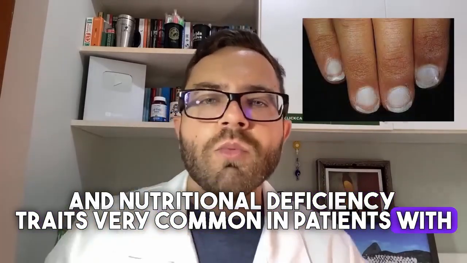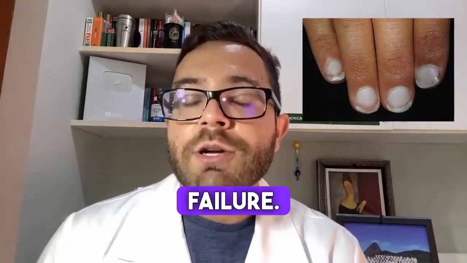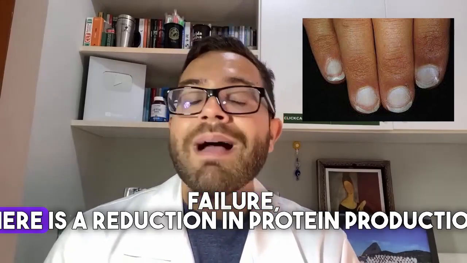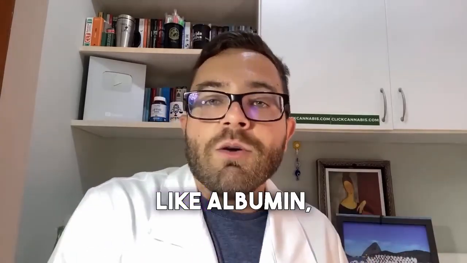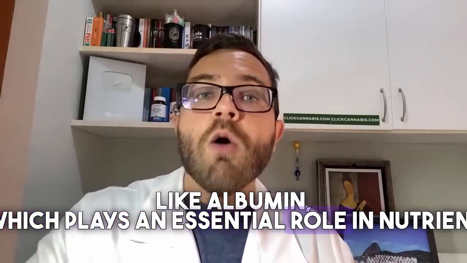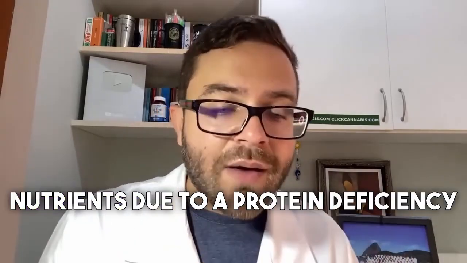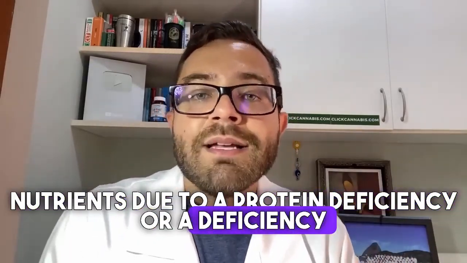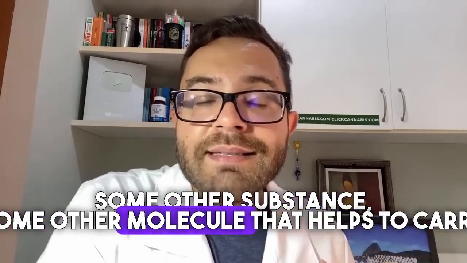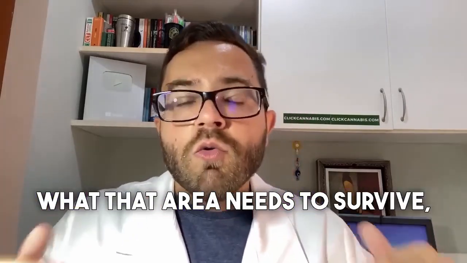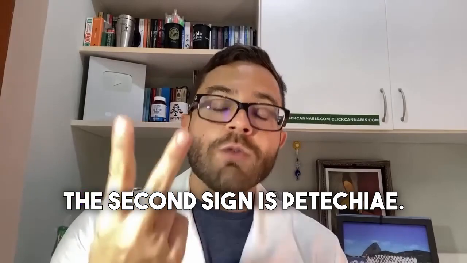very common in patients with liver problems. And they also suggest liver failure. Why? Because in liver failure, there is a reduction in protein production. So with this decrease in protein production, like albumin, which plays an essential role in nutrient transport within the blood, it's possible that that area is not receiving an adequate amount of nutrients due to a protein deficiency or a deficiency of some other substance, some other molecule that helps to carry what that area needs to survive, right? To survive properly. The second sign is petechia.